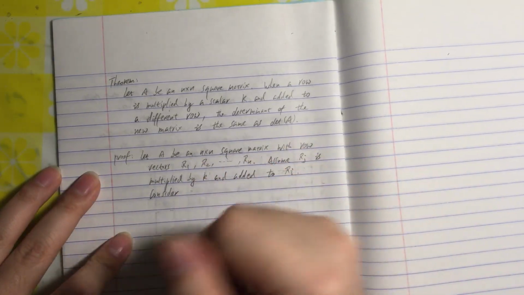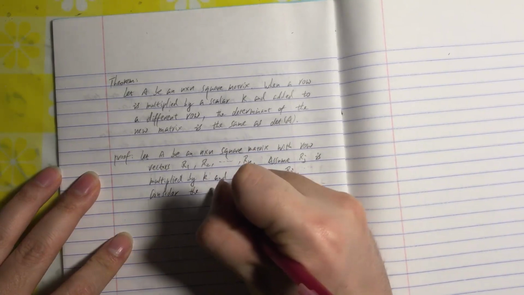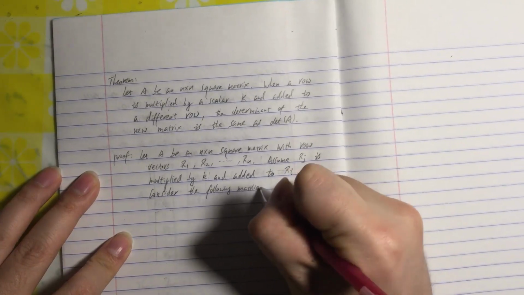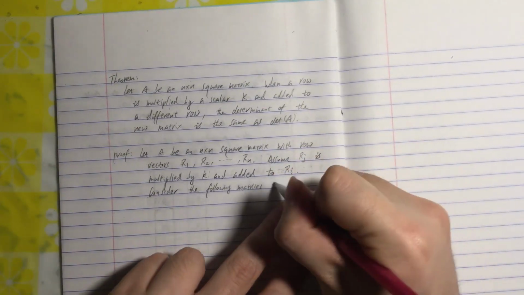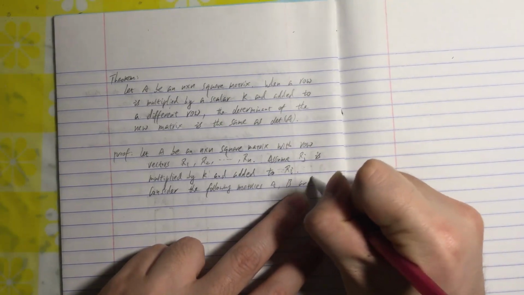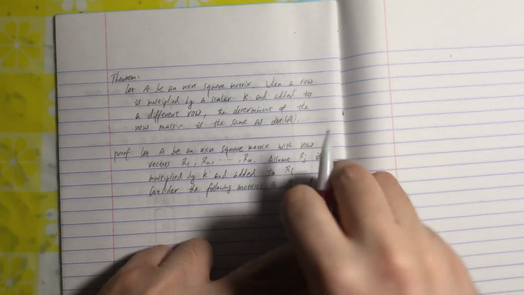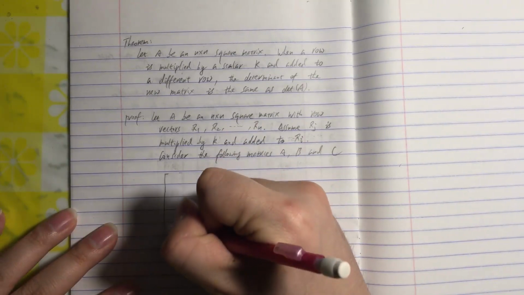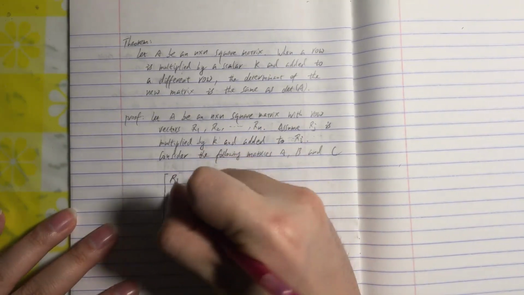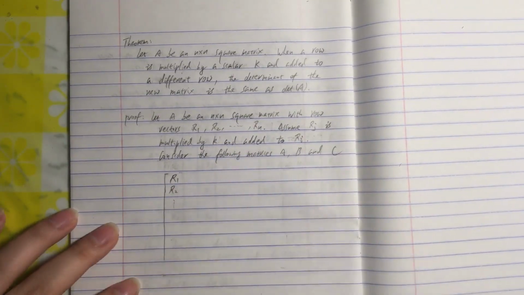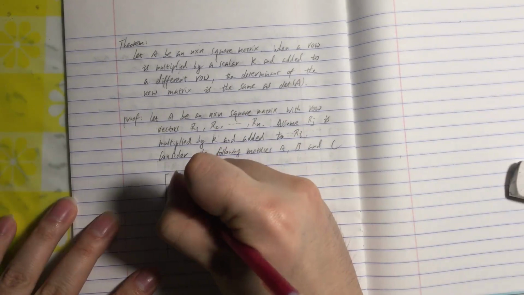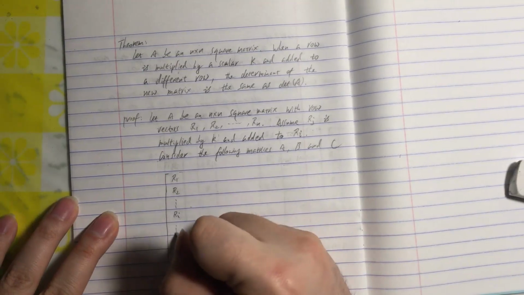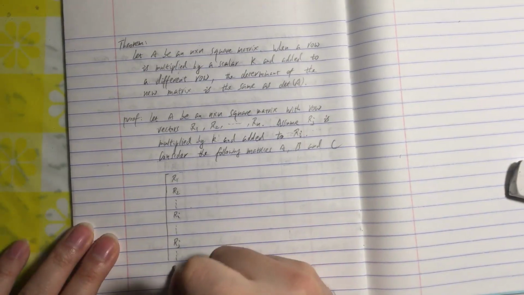Consider the following matrices A, B, and C. So here, A is the matrix with row vectors R1, R2, Ri in the ith row, Rj in the jth row, and the last row is Rn.